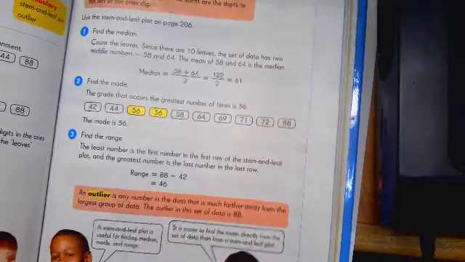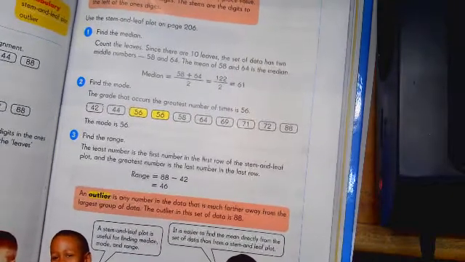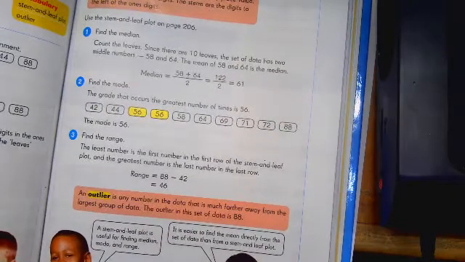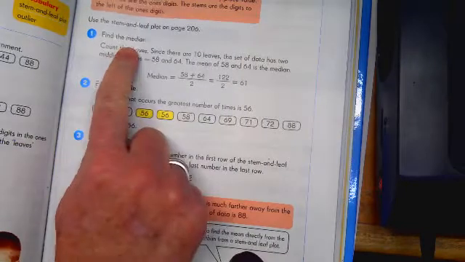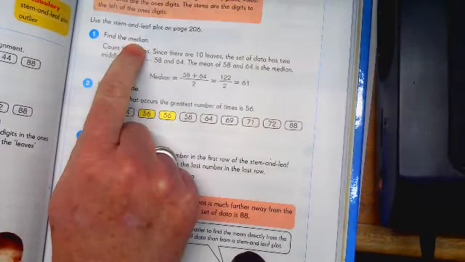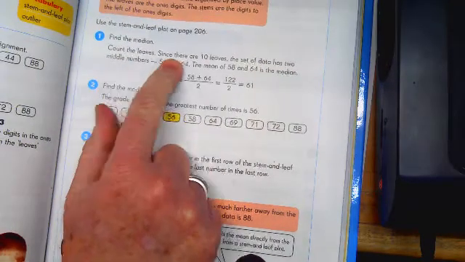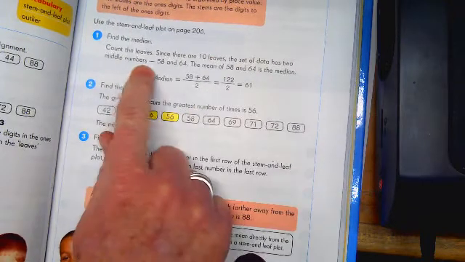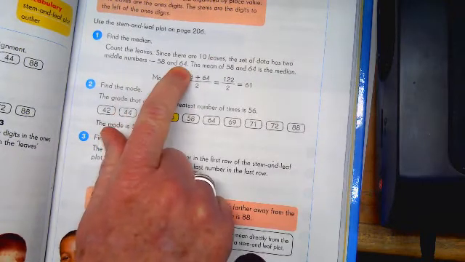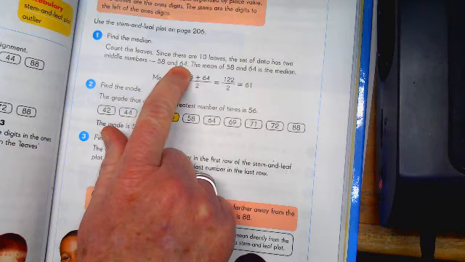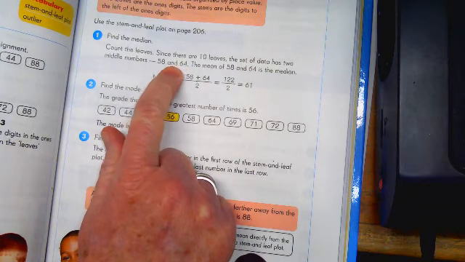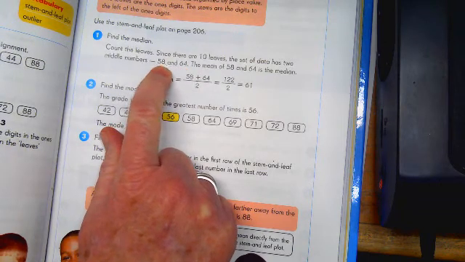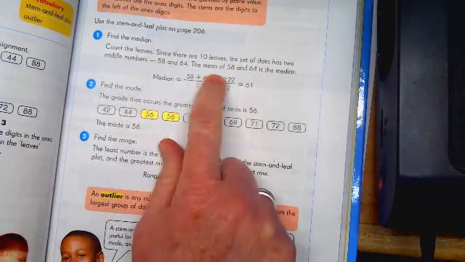Okay? Now, once you have a stem and leaf chart, you can figure out the median. So we're going to use our stem and leaf plot in the book to figure out the median. So how do we find the median? Well, we count the leaves. Since there are 10 leaves, the set of data has two middle numbers, 58 and 64.